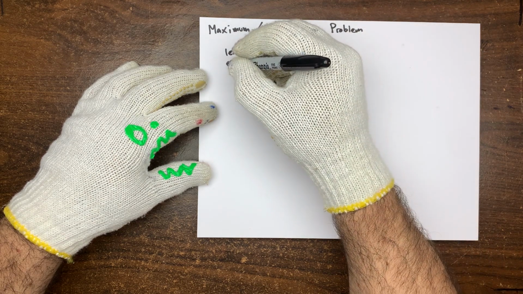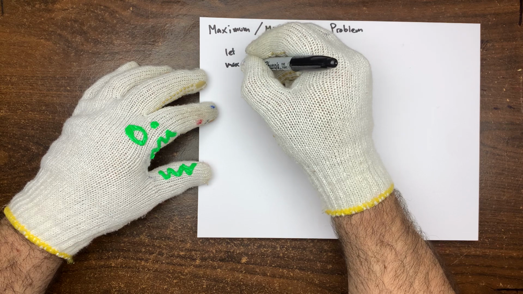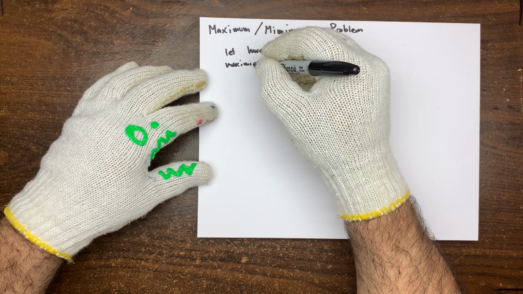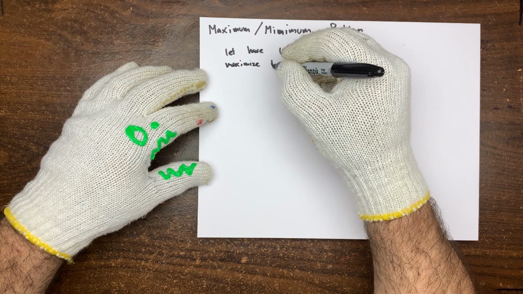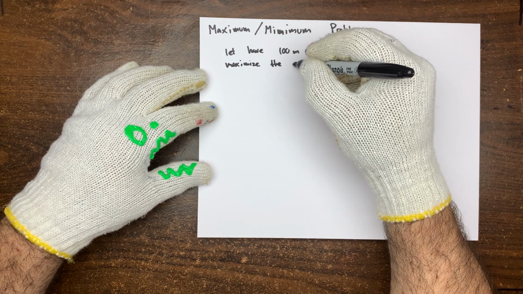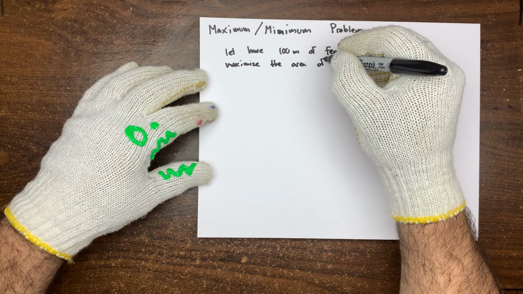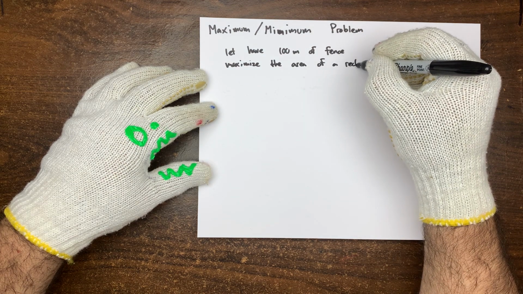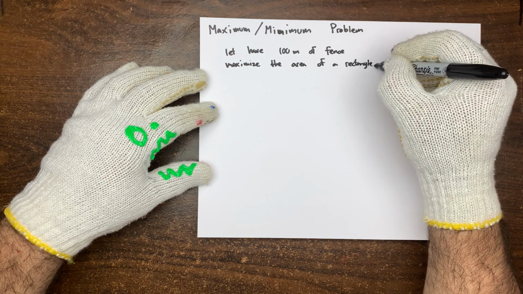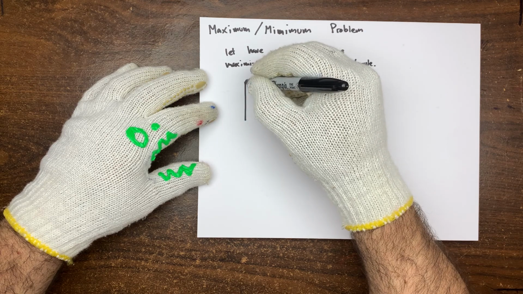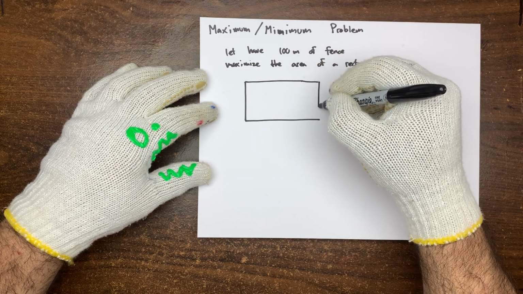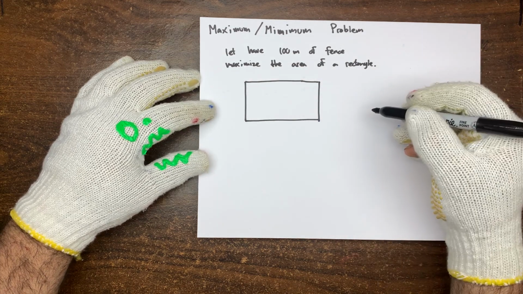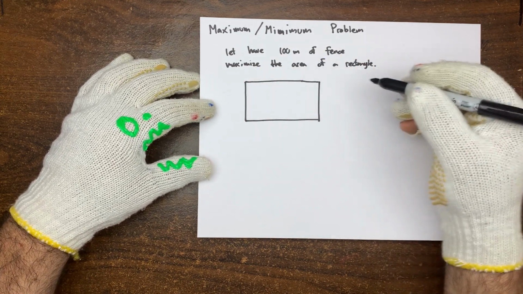And I want to maximize the area of a rectangle. So we're going to make some sort of rectangle. There's one constraint already, that we're going to make a rectangle. We're not going to make a circle. We're going to make some sort of rectangle.